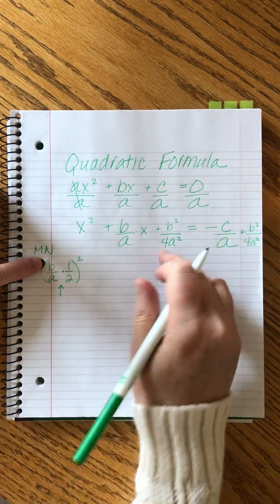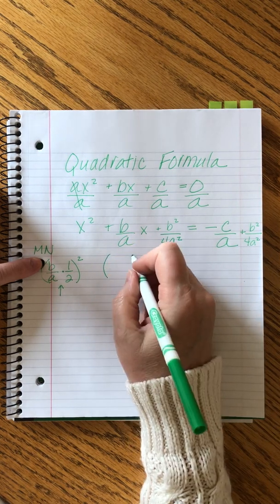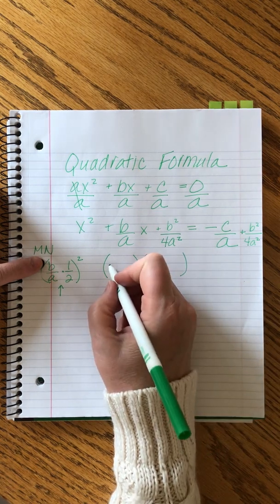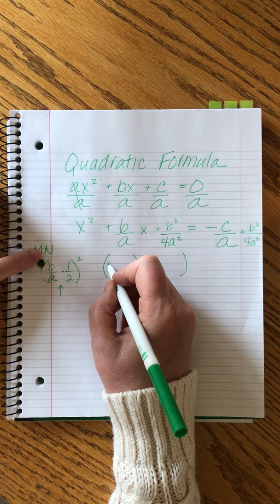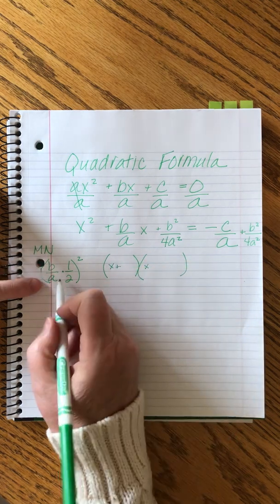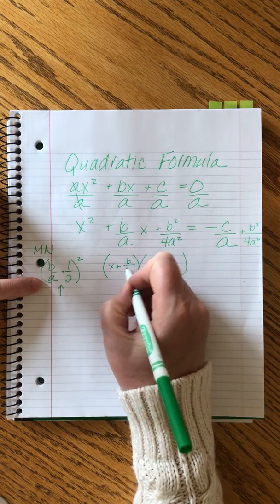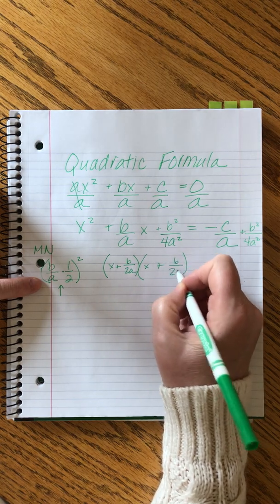Looks good, right? We added the magic number in both places. Now let's write our perfect square. And I'm going to do it the slow way. We know that this is going to be x plus, and we know the arrow tells us what goes in here, b over 2a. It's getting kind of scrunchy. I hope you can read that.